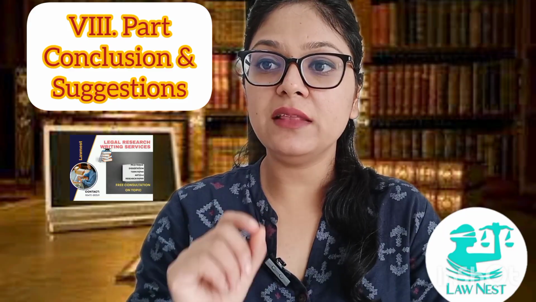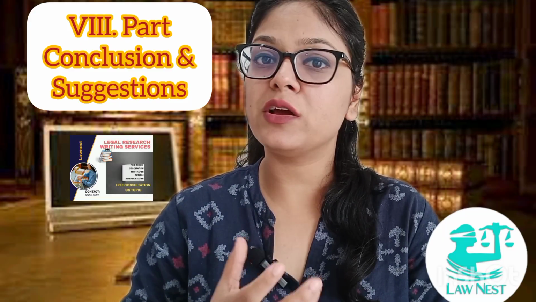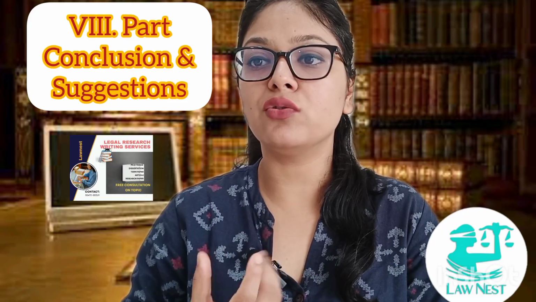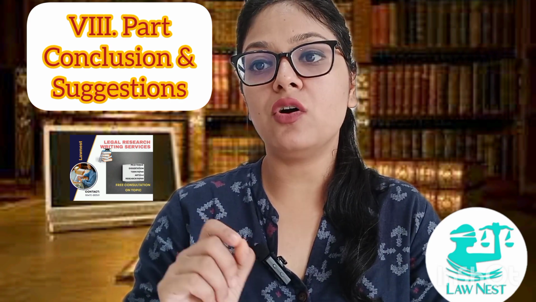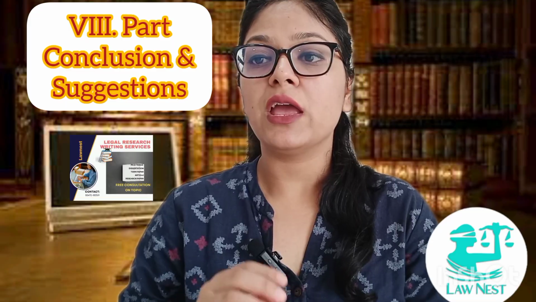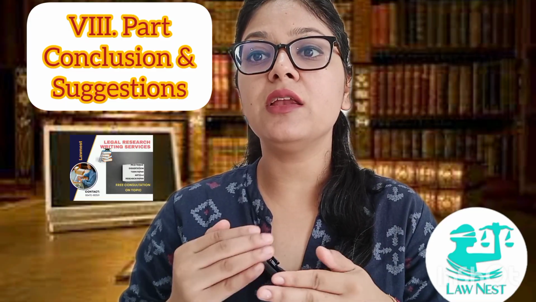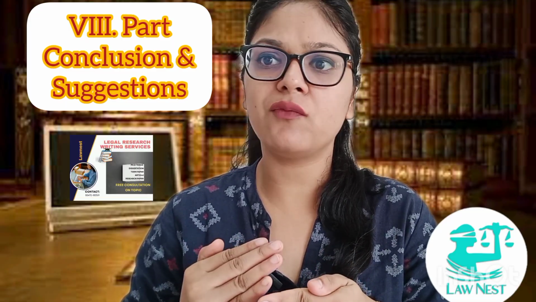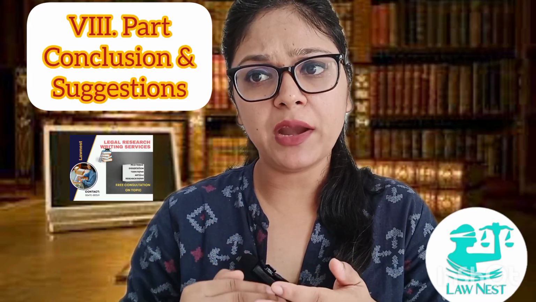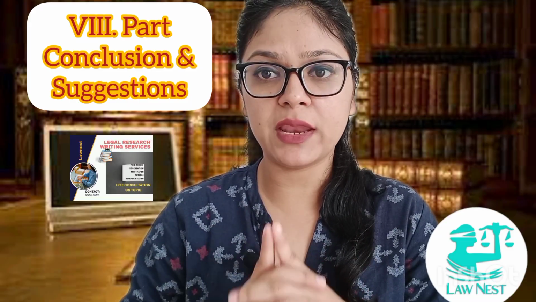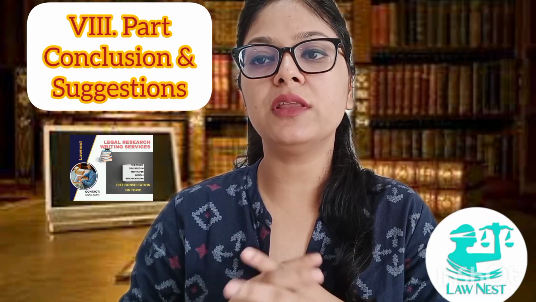The eighth and the last part is the conclusion and suggestion. In this part, the writer will conclude his findings with regard to the judgment, and if required, he can also give suggestions. So, if after the judgment any action needs to be taken, either in the form of review, curative petition, appeal, any amendment or new law needs to be enacted, in that case he can put that in the form of a suggestion. Now these are the important parts of our case comment.